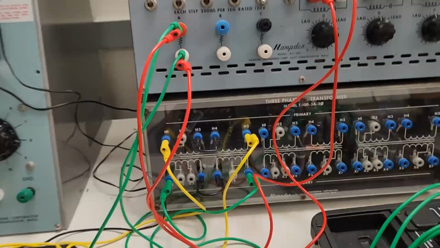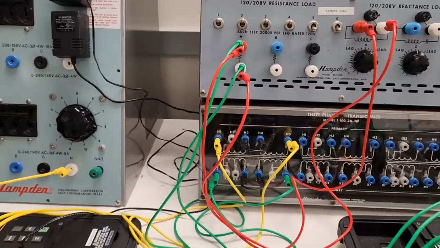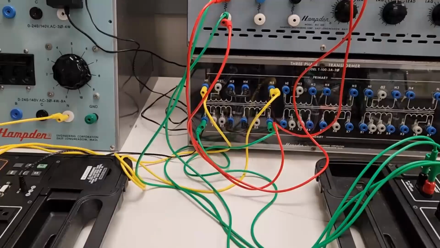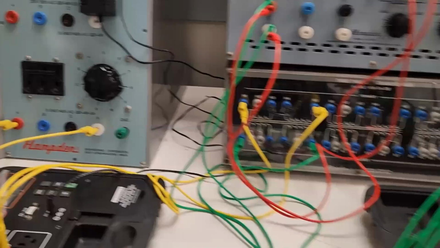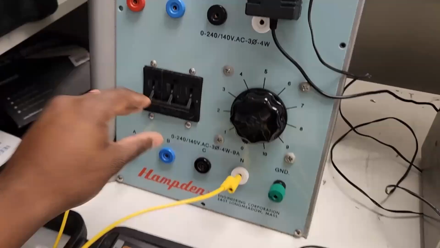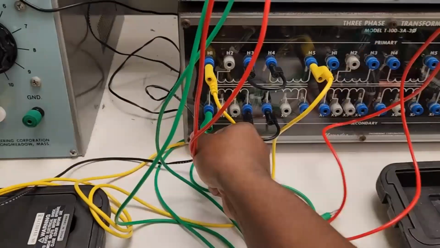Now we're gonna remove everything from the secondary side, so we'll make it open, so we will measure the output voltage. So let me dial everything down, switch it off, and remove the connection of the secondary.